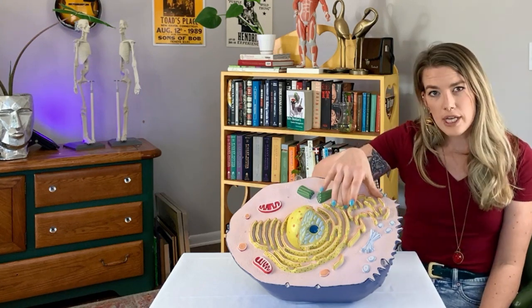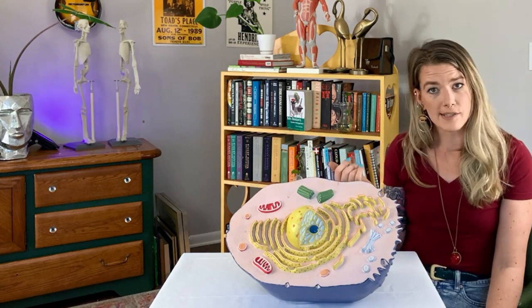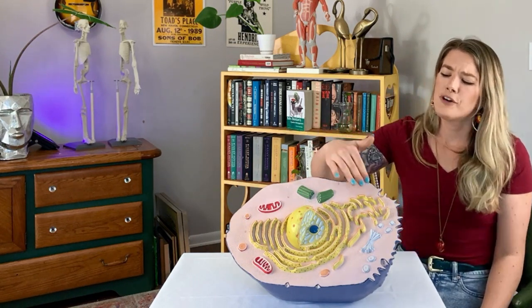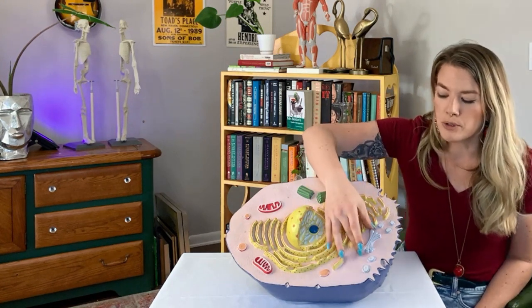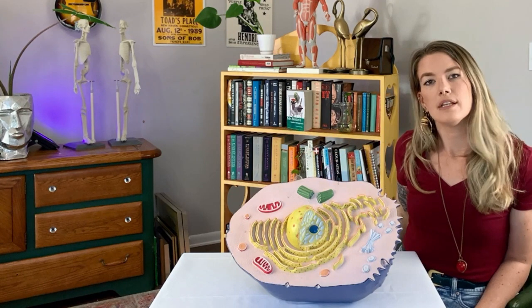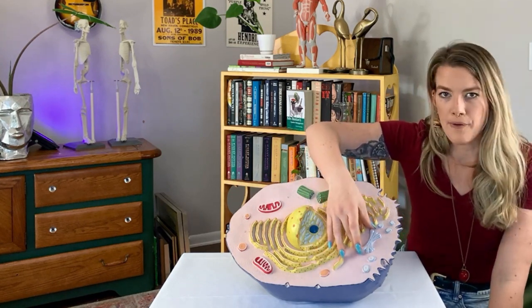So the smooth endoplasmic reticulum is going to synthesize lipids, such as cholesterol and the phospholipids that make up that cell membrane. Next, we're going to move further away from the nucleus, and we're going to see this blue organelle here that looks slightly similar to the endoplasmic reticulum, but it's a little bit farther away. This is called the Golgi Apparatus.